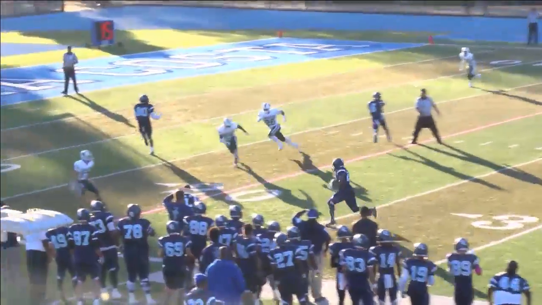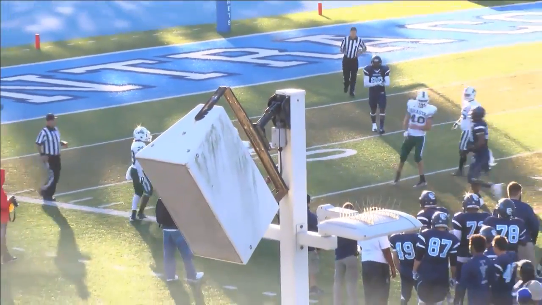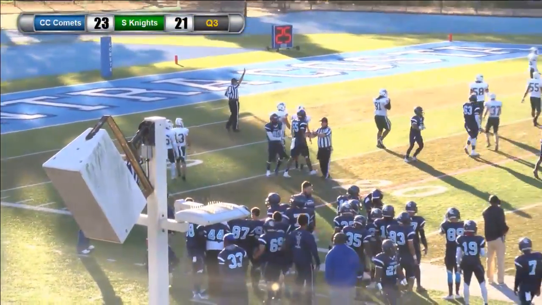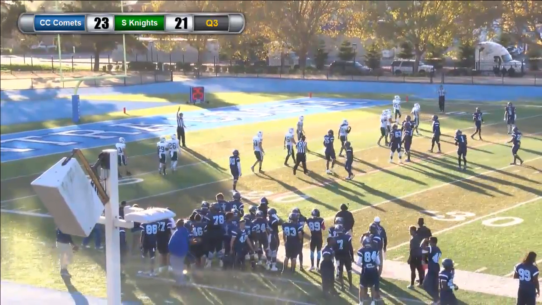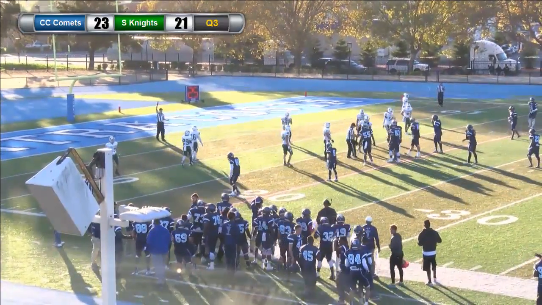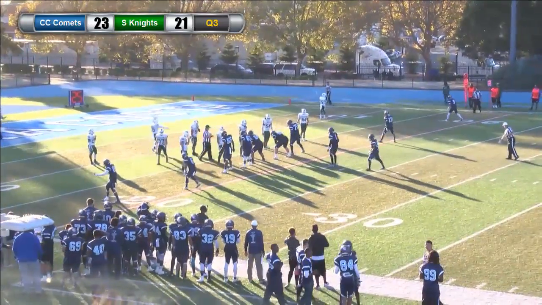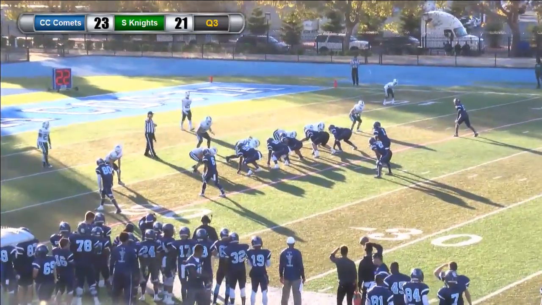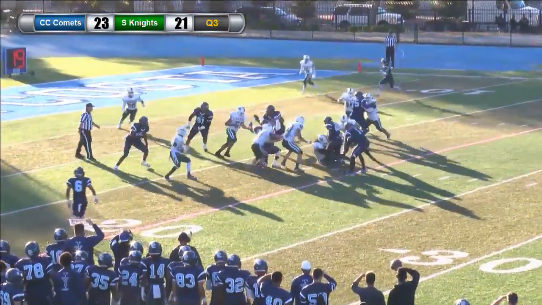Banks is back. An option route to number 22. He makes the catch, comes up the left sideline, pounded out of bounds. So Banks with the pass to his running back, Kruger-Story, for a gain of 8. So it's 2nd down and 2 at the 17.